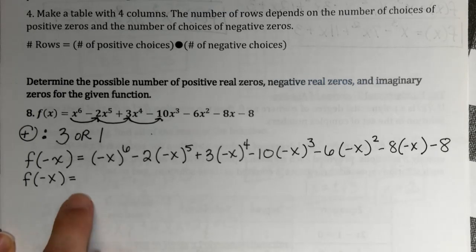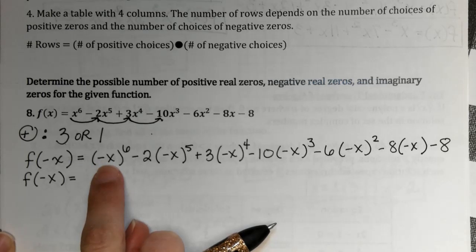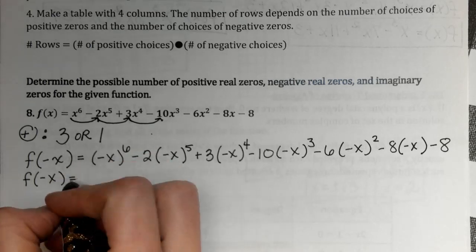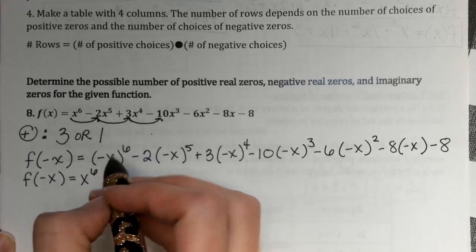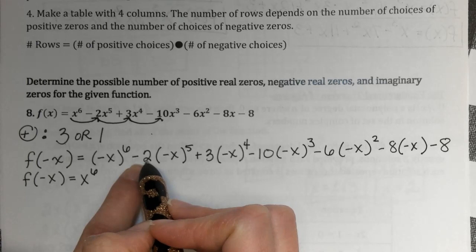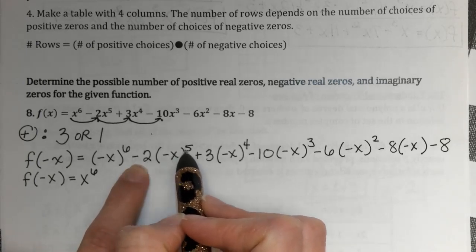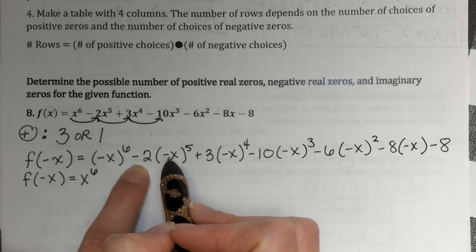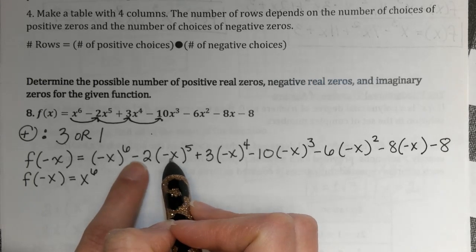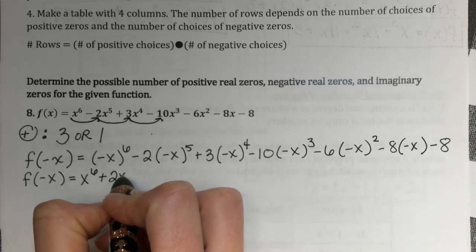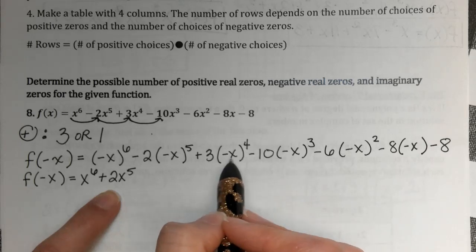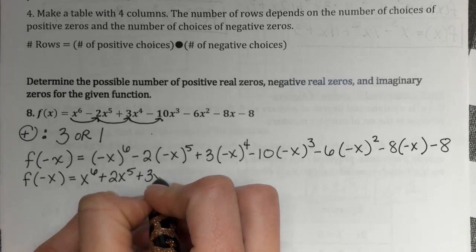If I take a negative and raise it to the 6th power, what does that give me? A positive x to the 6th. Now, I have a negative 2. What is negative x raised to the 5th power going to give me? Negative x to the 5th. So negative x to the 5th times negative 2 is a positive 2x to the 5th. Now negative x to the 4th is just x to the 4th, so that stays plus 3x to the 4th.